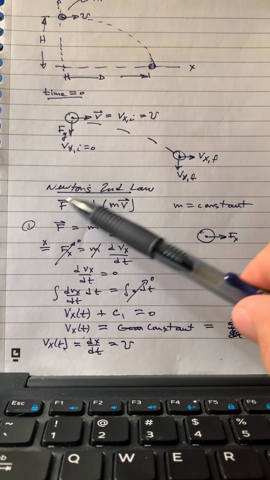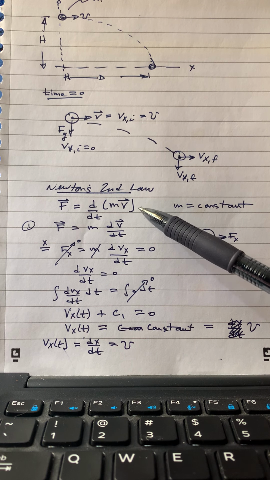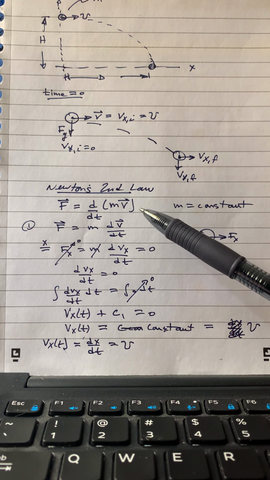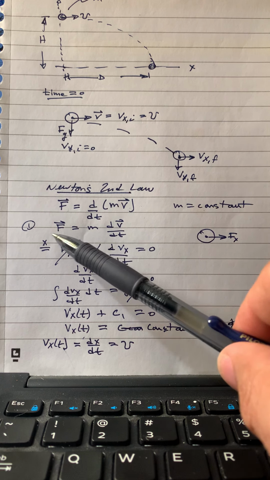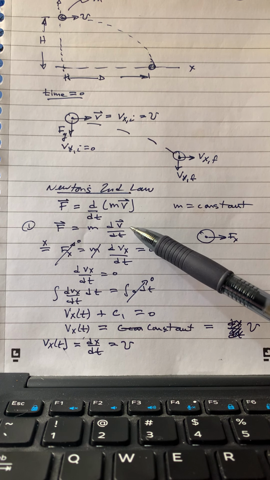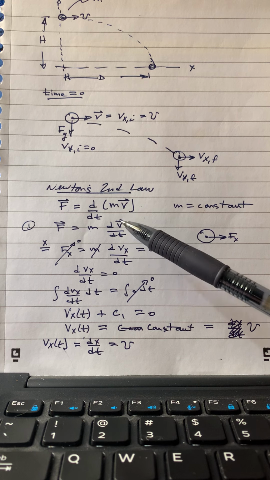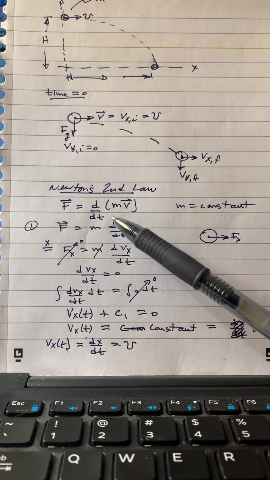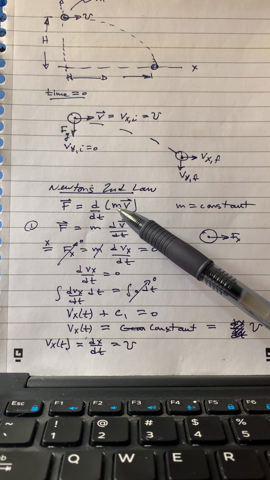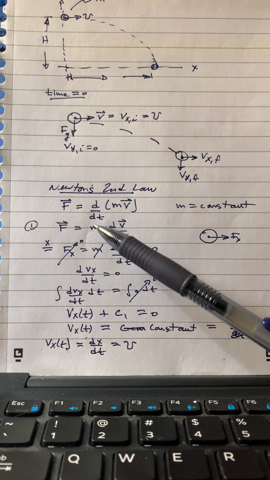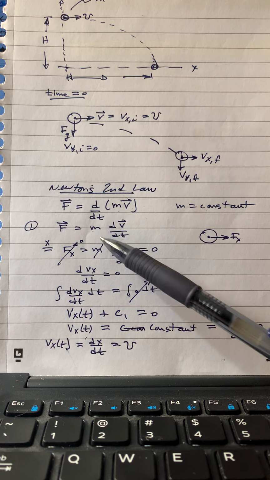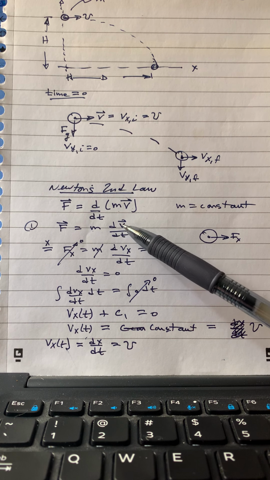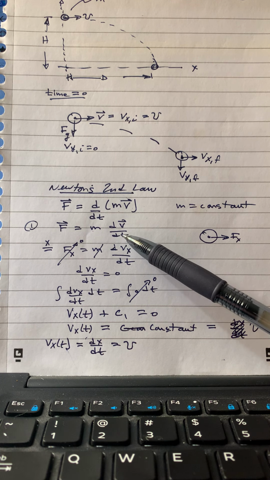Out of this vector equation, we're going to get two equations because there are two dimensions. Let's reduce this a little to equation 1. Mass is constant, so it's not a function of time, and that term comes out of the derivative. We're left with the derivative of the velocity vector with respect to time equals the force vector.